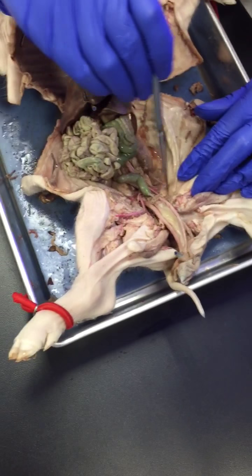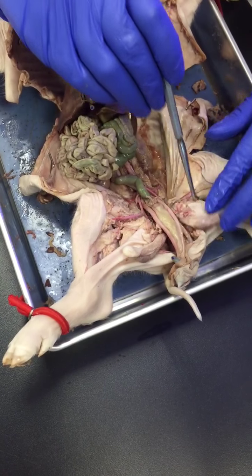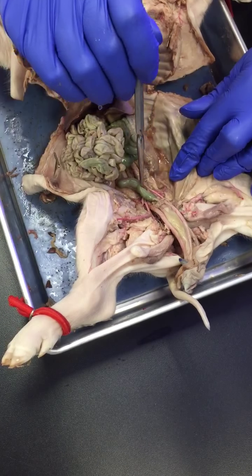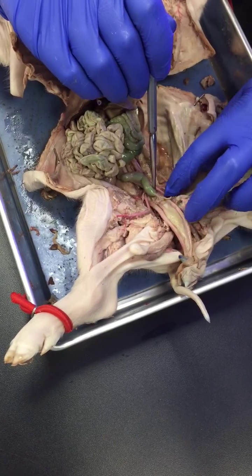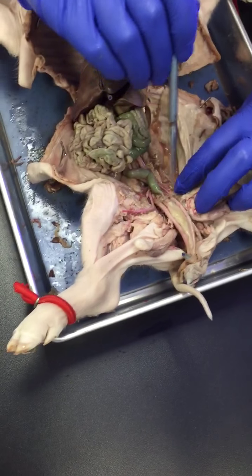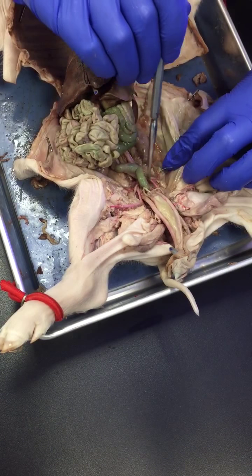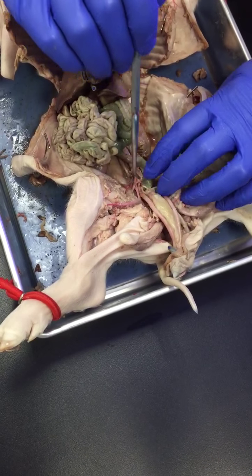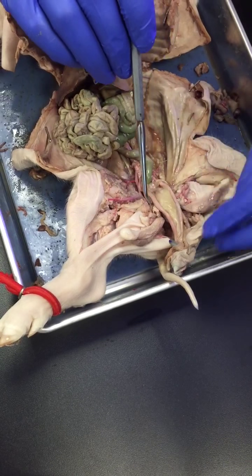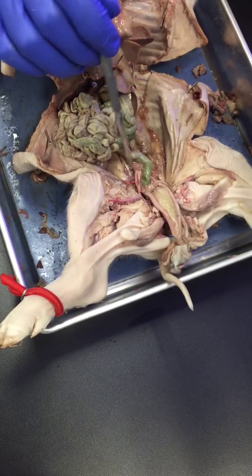Same goes here, okay? We didn't go down deeper into this side. We just did one leg. So you have the internal iliac, and this is the internal one. And if you dig deeper on this side, you'll find the external one. We just did it on this side, okay? All right, are we good?